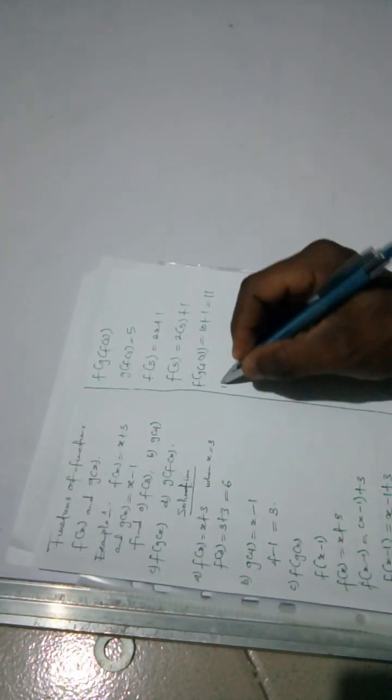So the last question that I'll be solving here is question 3.